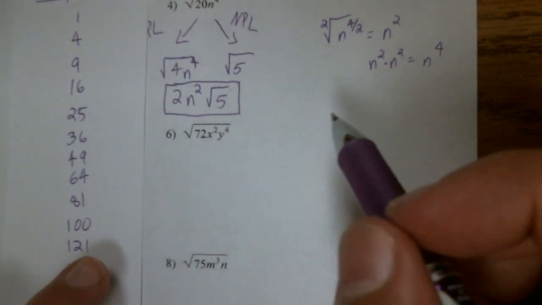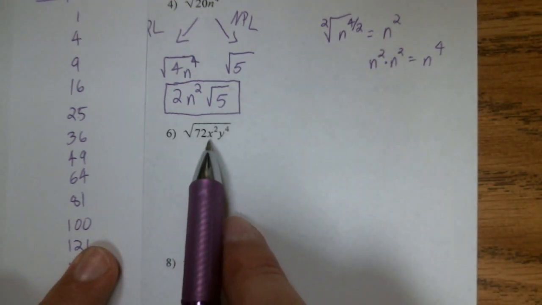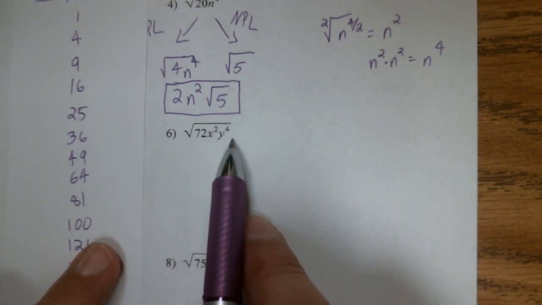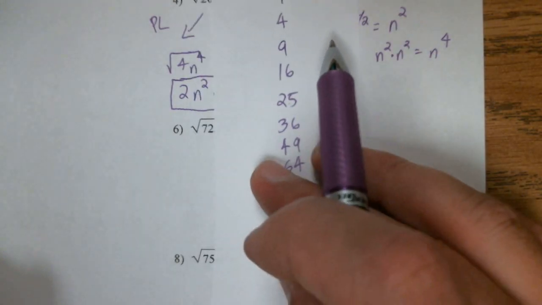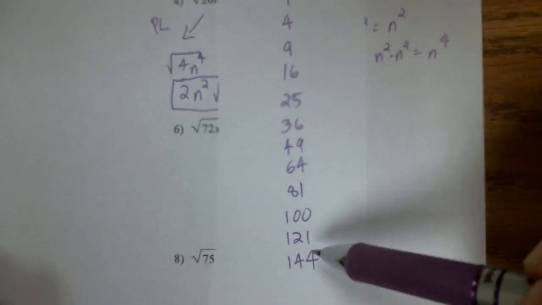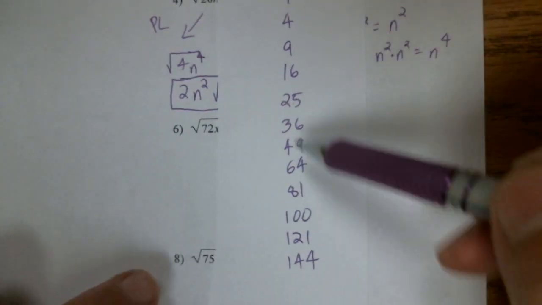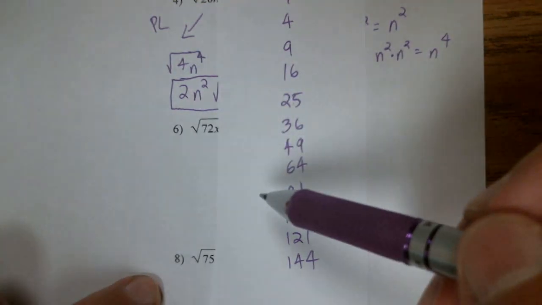Okay, number 6, we've got the square root of 72x squared y to the fourth. Again, let's break these down one at a time. 72, is that a perfect square? No, it's not on the list. What's the highest perfect square that does go into 72?